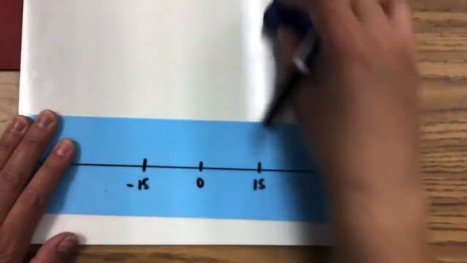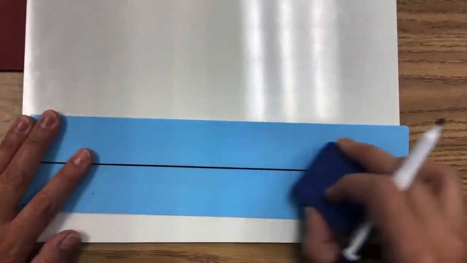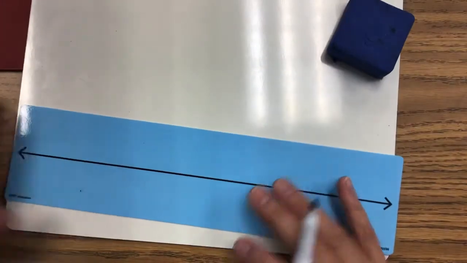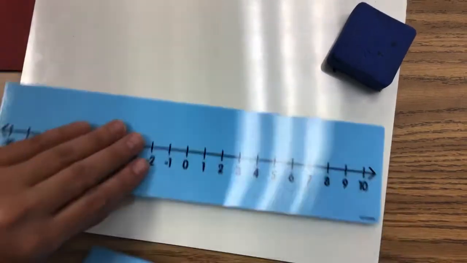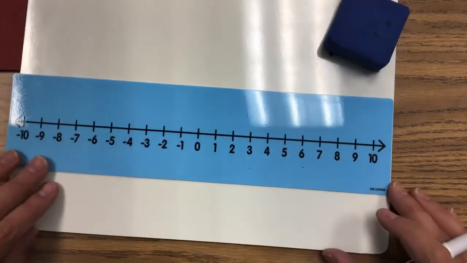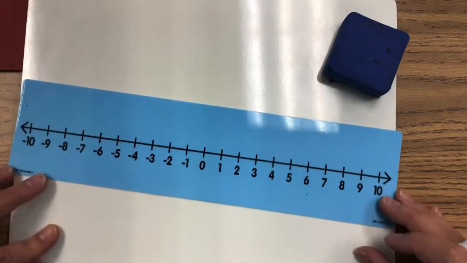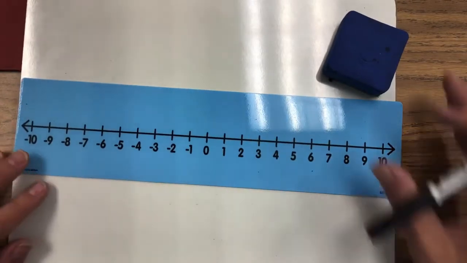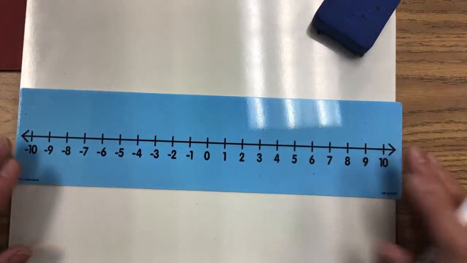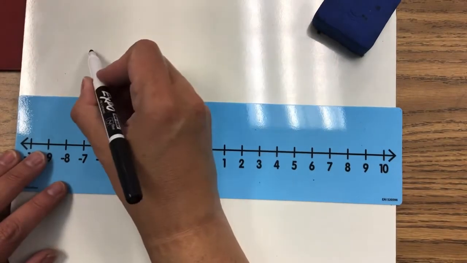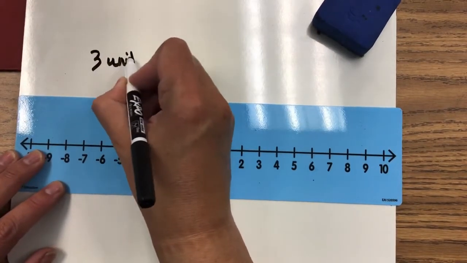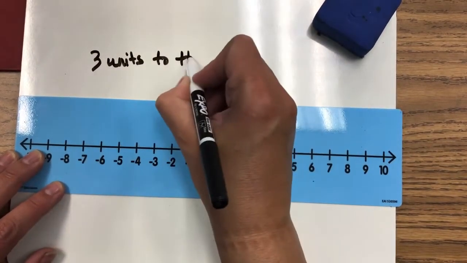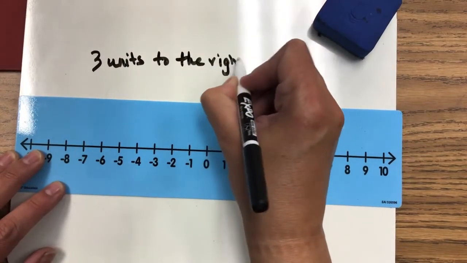What if you had a question like this? What if I said there are two integers that are opposites of each other, and one integer is 3 units to the right of 1 on the number line?